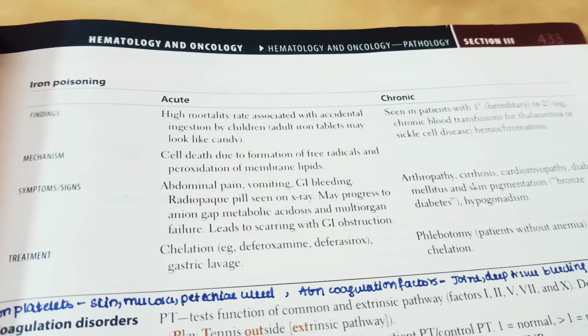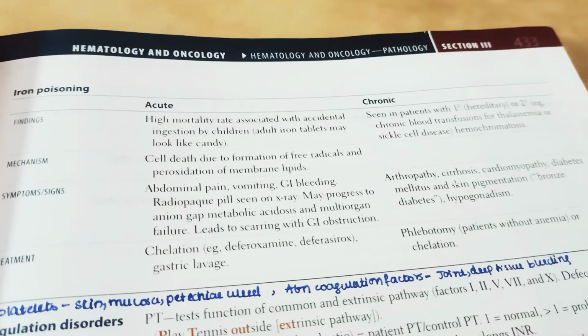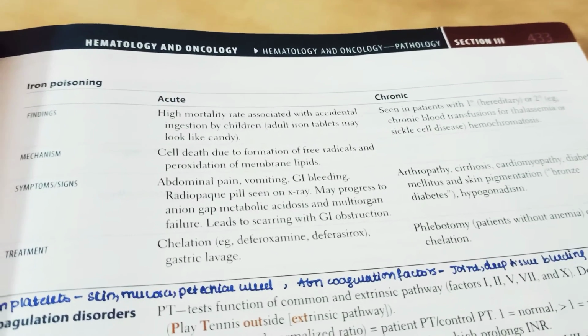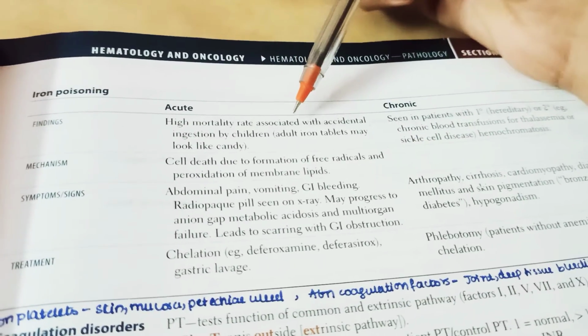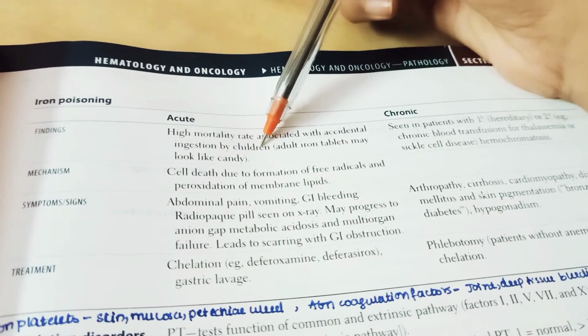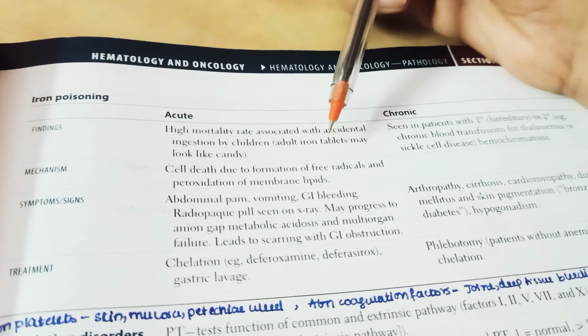Now let us discuss iron poisoning. Iron poisoning is divided into acute and chronic iron poisoning. So acute iron poisoning has a high mortality rate with accidental ingestion by children. So mainly children who are taking more iron tablets, just like candy.